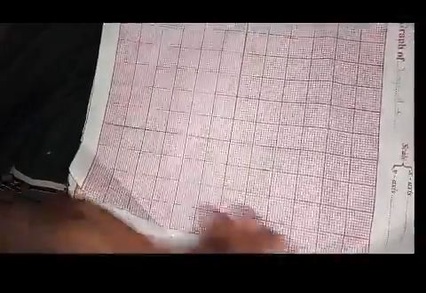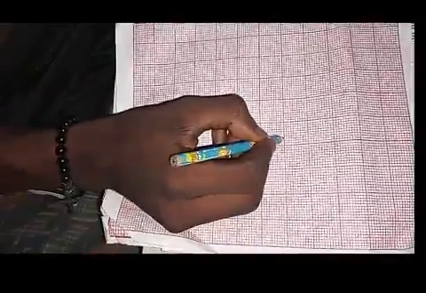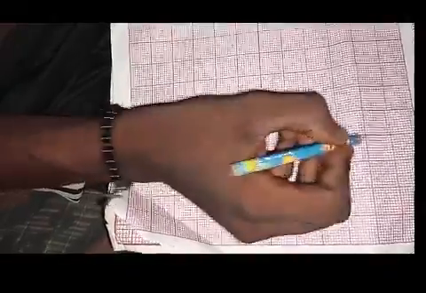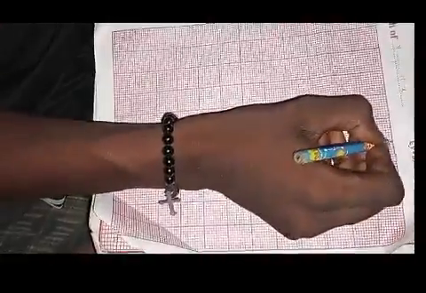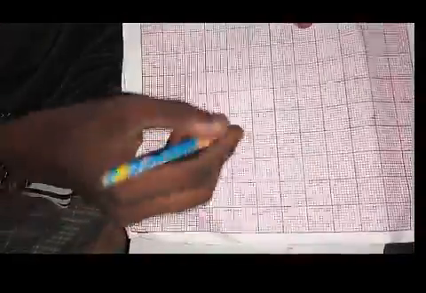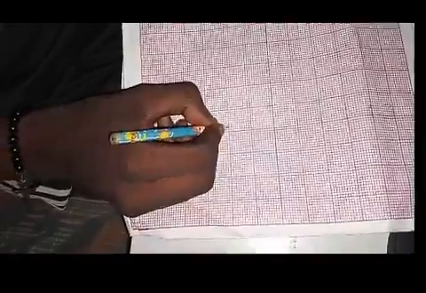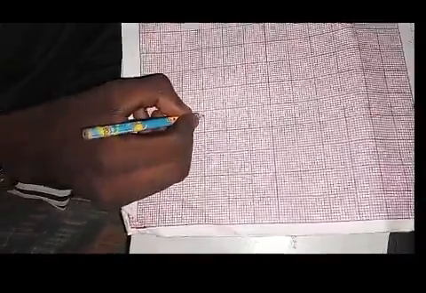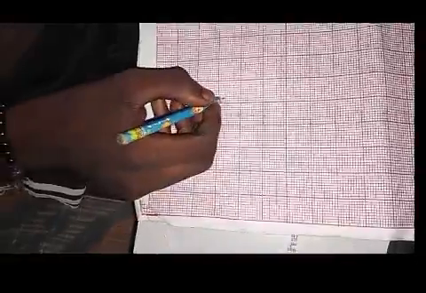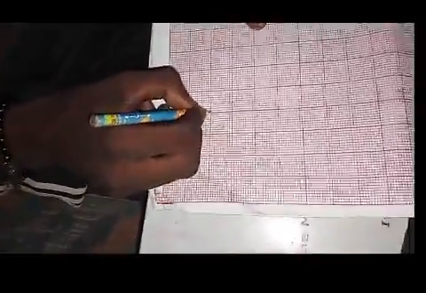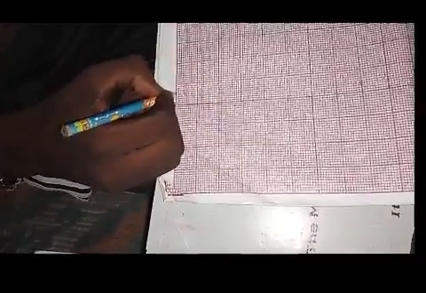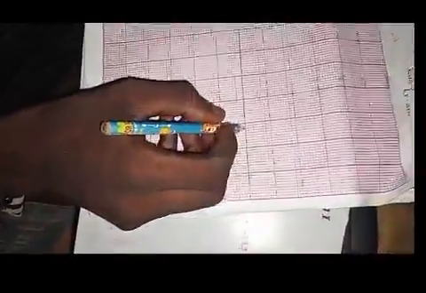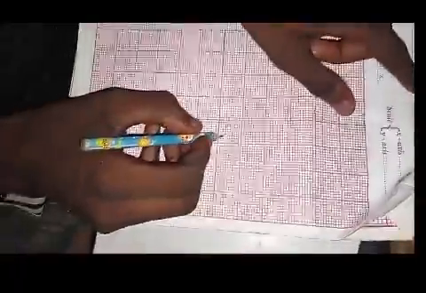Alright, so now I have my x and y axis. How will you label it? Here will be 1, here will be 2, here will be 3, here will be 4, here will be 5, and here will be 6. Here will be -1, -2, -3, -4, -5, and -6. I'm sure you can see how I labeled it. On our positive, for our positive x, we have just 1 and 2.